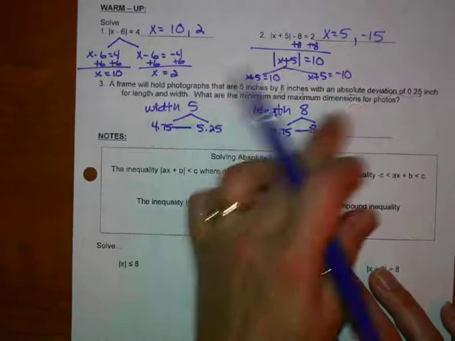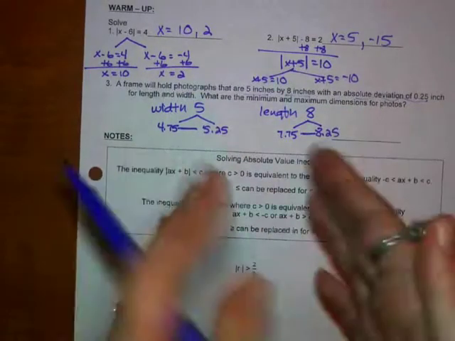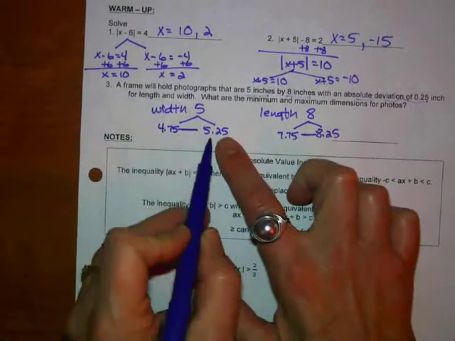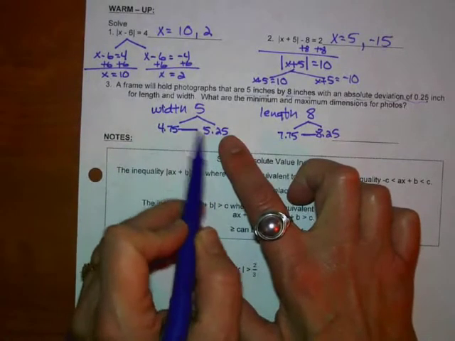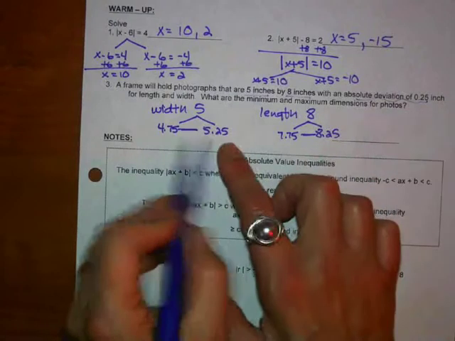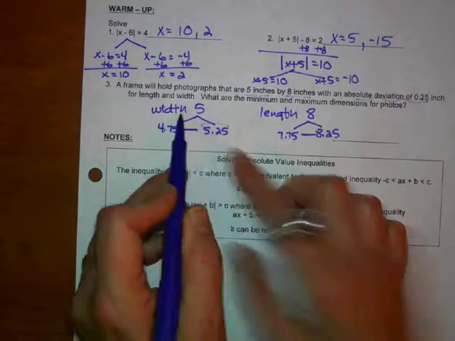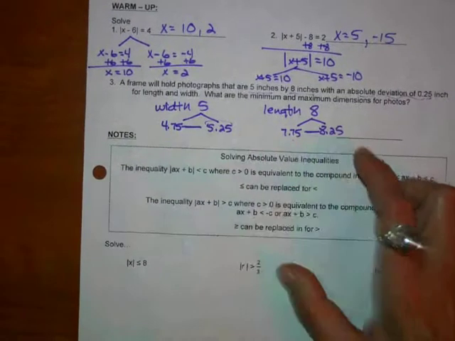And then down here, deviation is simply talking about how far I can go one way or another and have an acceptable frame. So here it says I can deviate 0.25 of an inch. So I could go between these two. This would be the maximum and the minimum for the width, and the minimum and the maximum for the length.